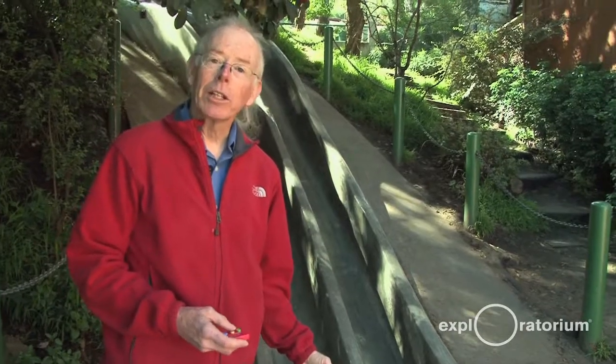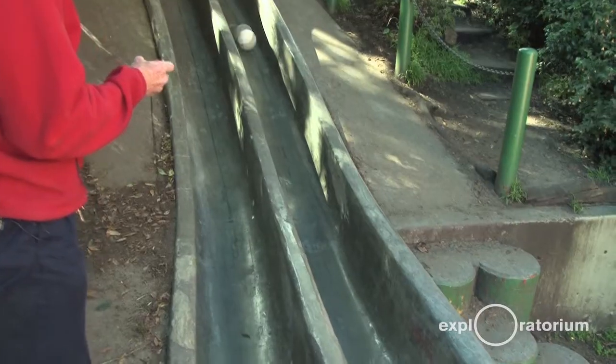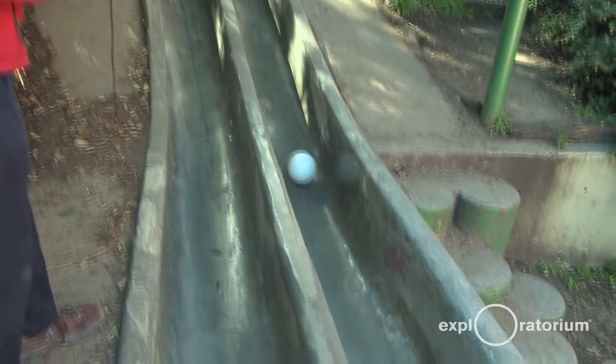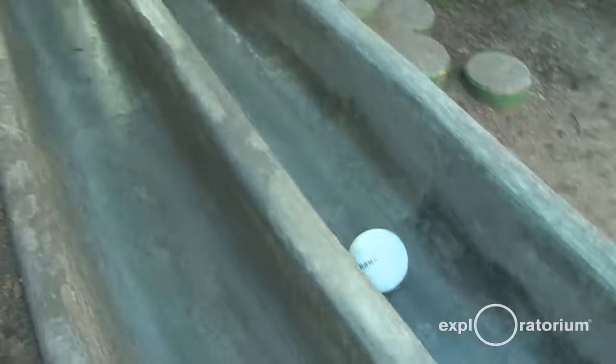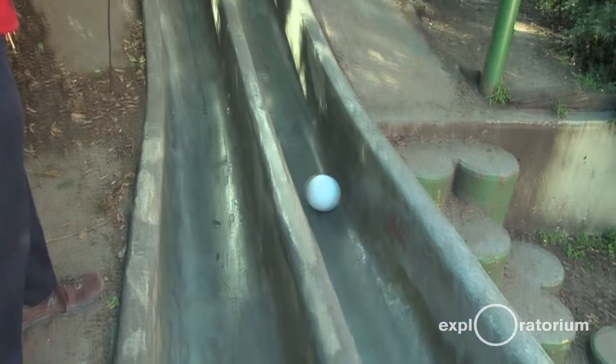So this time, we're going to use a ball, and a rolling ball has a lot less friction than a sliding person. So this should be the fastest of all. 3, 2, 1, go. So that was really interesting. The ball rolling, colliding with the sides, lost some of its energy. The speed was just like Eric as he slid down. It was 3 seconds, and that's about 8 miles an hour. So I'm very surprised.